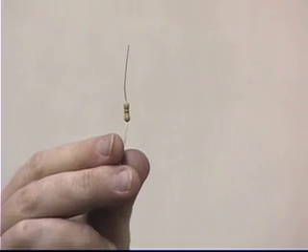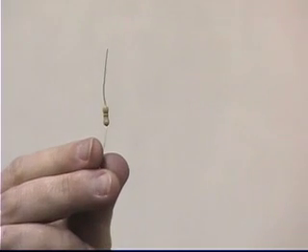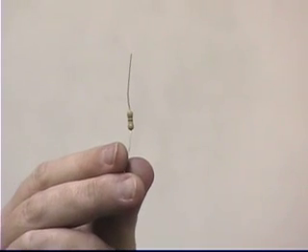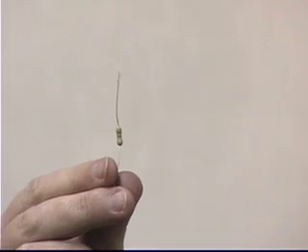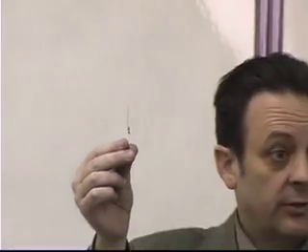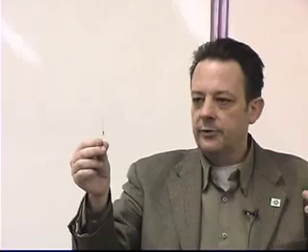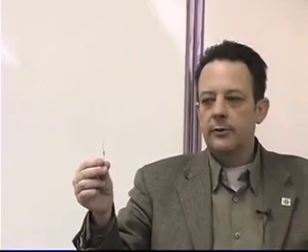Okay? But by looking at the different strips on the resistor, we call that color coding, we can determine, number one, what the value of the resistor is. Is it 100 ohms or is it 50 ohms? Or is it 20 ohms? Okay? We can also determine what the tolerance or the accuracy of the resistor is. Is it plus or minus 20% accurate? Is it plus or minus 5% accurate? Okay?